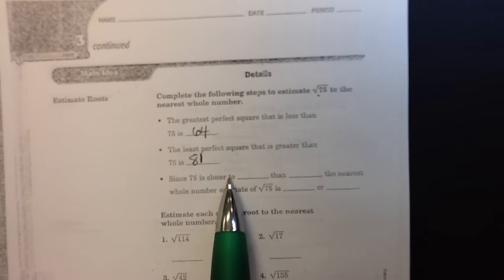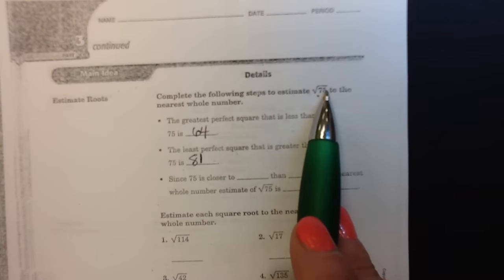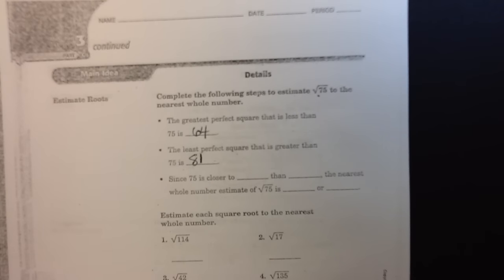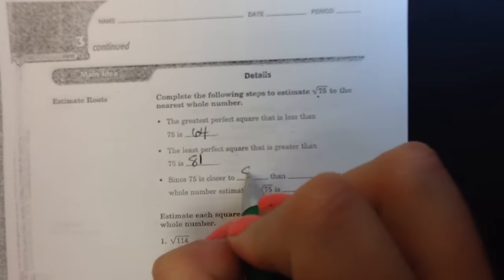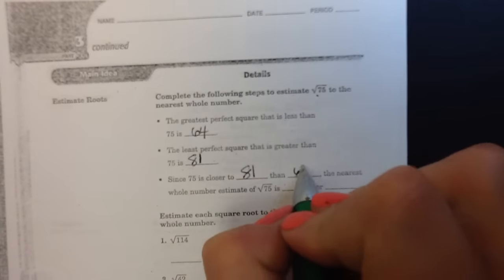Since 75 is closer to, well, let's think about it, 64 to 75, that's 11 away. 75 to 81, they're a distance of 6 away, so it's closer to 81 than 64.